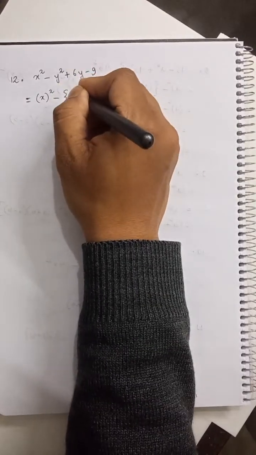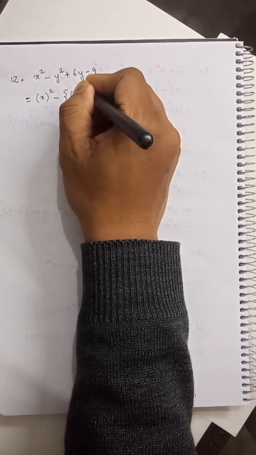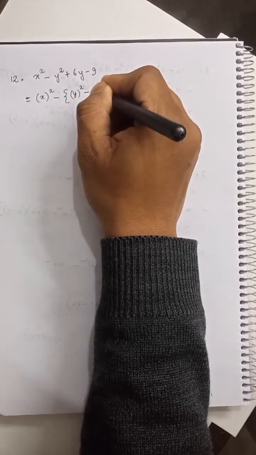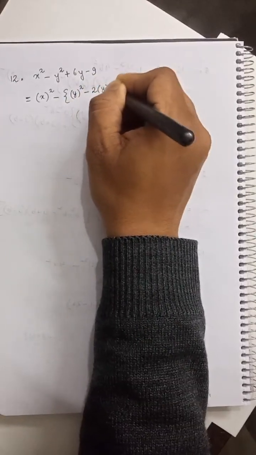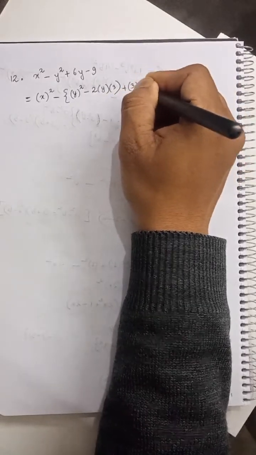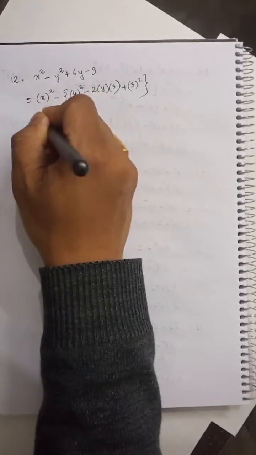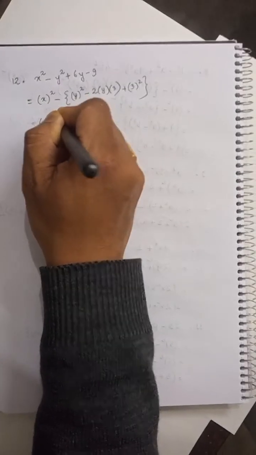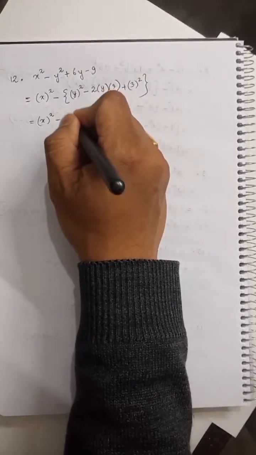So this will be y whole square minus 2 into y into 3 plus 3 square. So this is x whole square minus y minus 3 whole square.